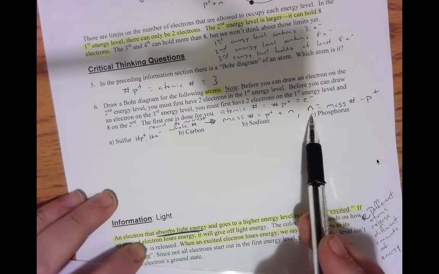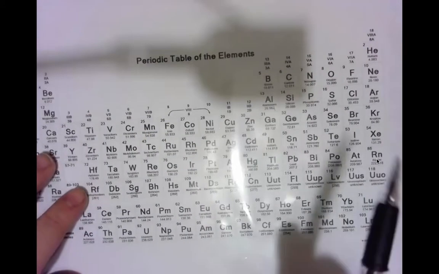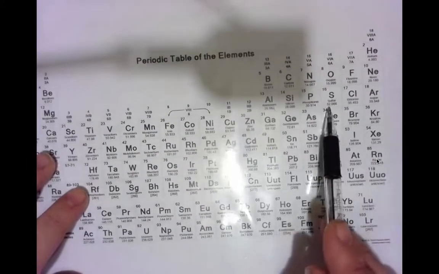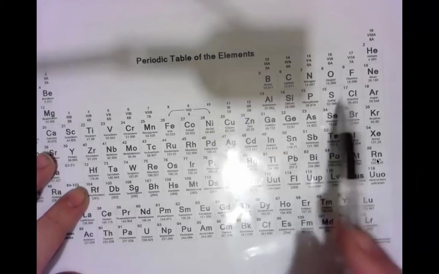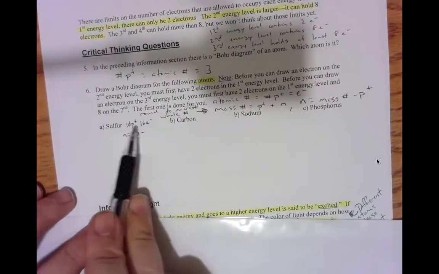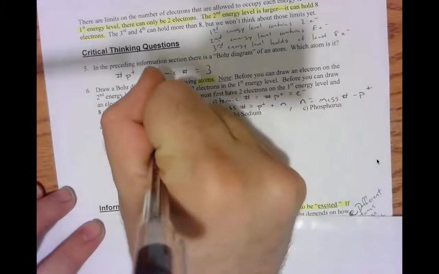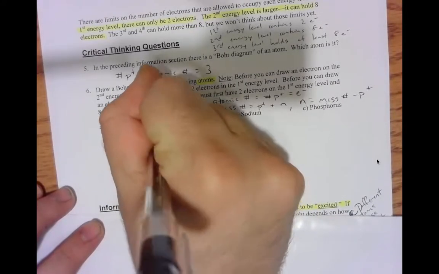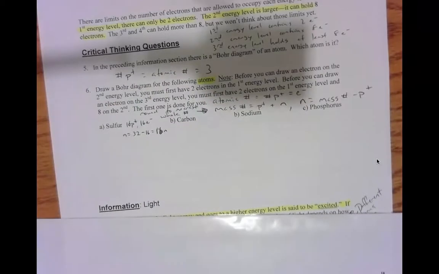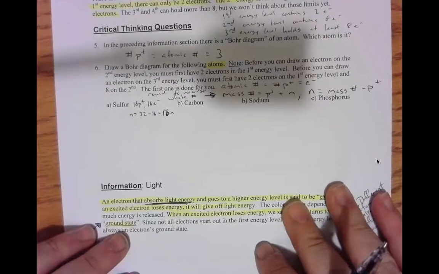So we can use the neutrons, which is equal to the mass number minus the protons. Remember, we can round the mass number to the nearest whole number. So we look right here. Sulfur has a mass number of 32.066, so we can round that to 32. So we can say neutrons equals 32 minus 16, because we already figured out it has 16 protons. So then we find that it has, not 13, I can't do mental math, we find that it has 16 neutrons as well. So now we can take that information and we can draw a Bohr diagram.